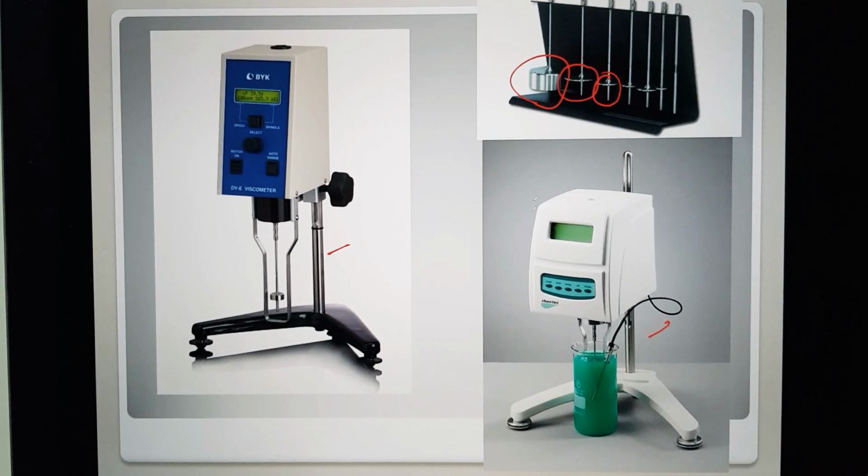This spindle will rotate and it will measure the viscosity of the sample of fluid that we want to measure. So for example, this is the sample of the fluid that we want to measure. The spindle will start to rotate and measure, and the value of viscosity will appear on this display.